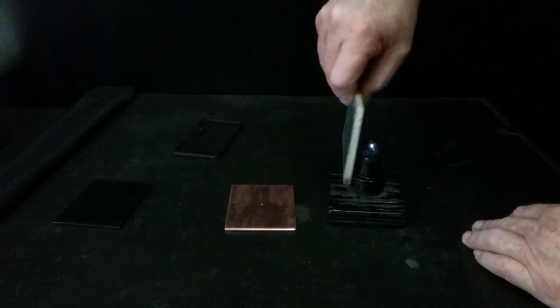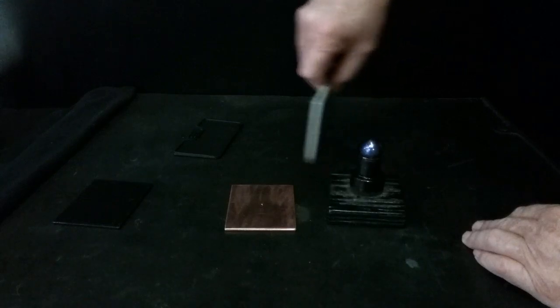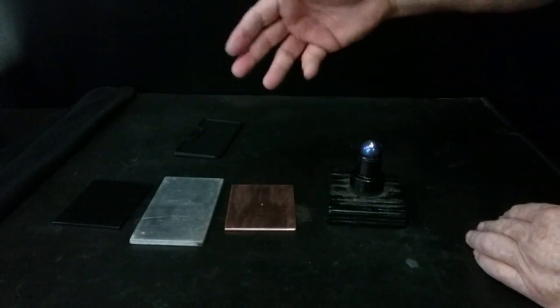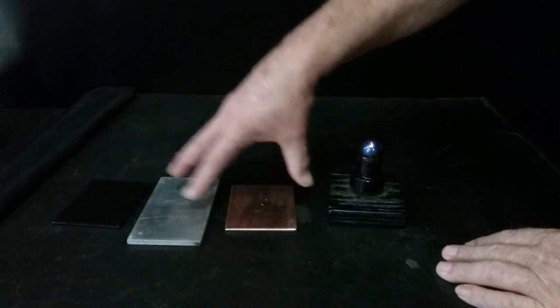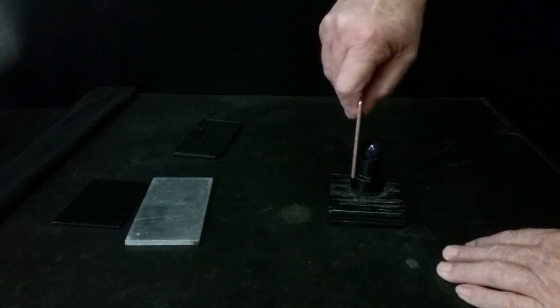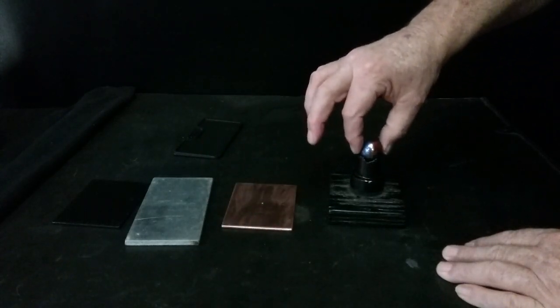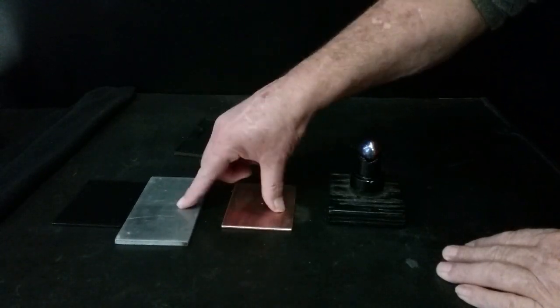Aluminum will do the same thing, not nearly as powerful. Now, if I had brass or lead or other electrically conductive elements, they will do the same thing.